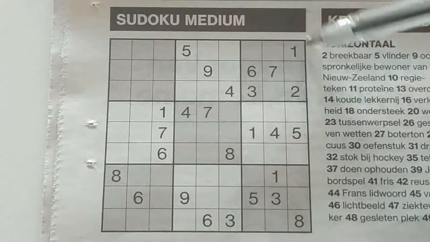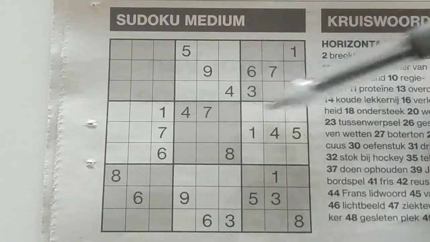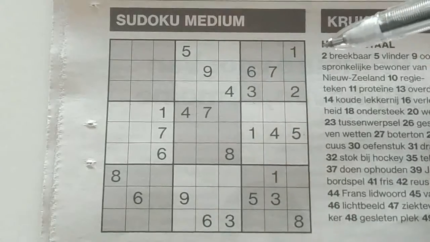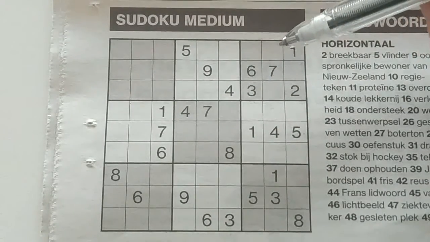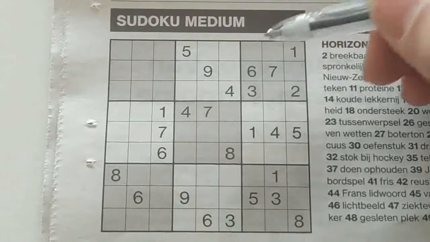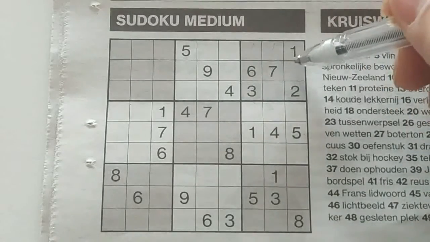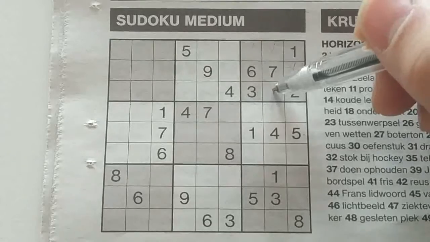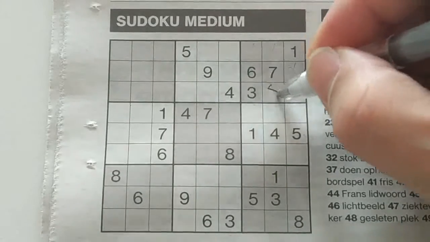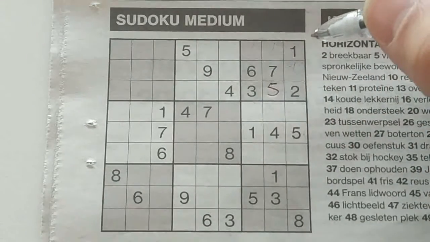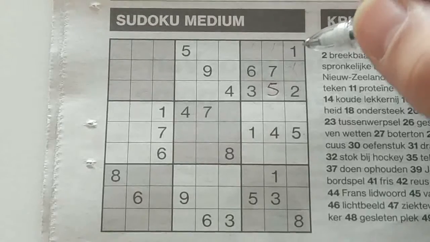I see here in this big square, 1, 2, 3, 4, 4 missing numbers. One of the missing numbers is a 5. I see here 5, so no 5 in these two boxes. I see there are 5, so no 5 in this box. The only place for the 5 should be here.